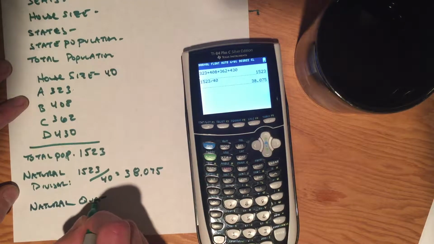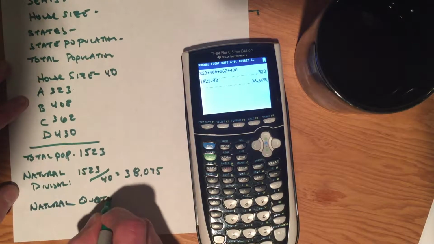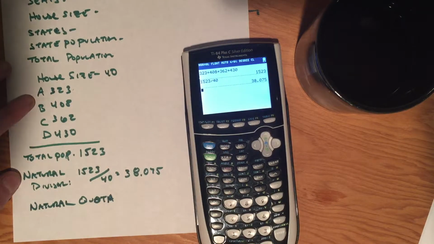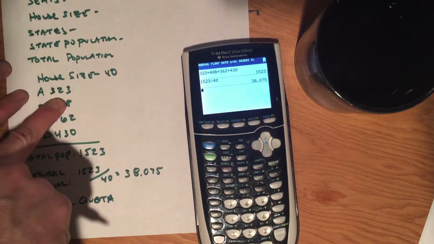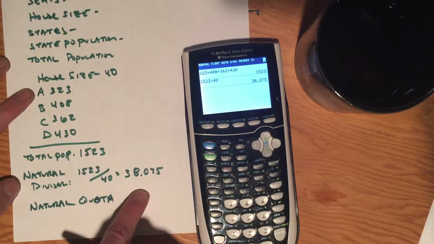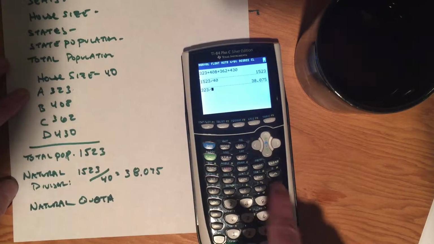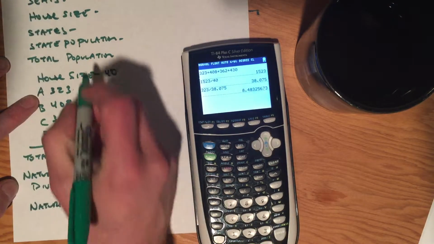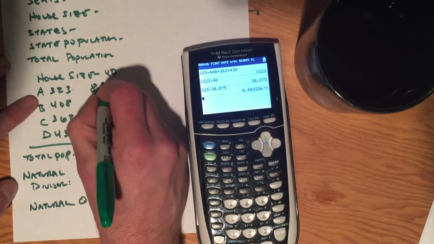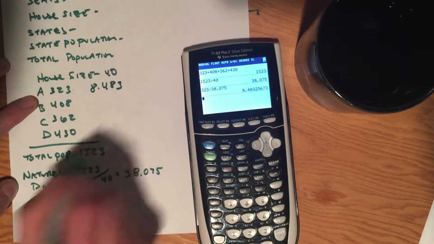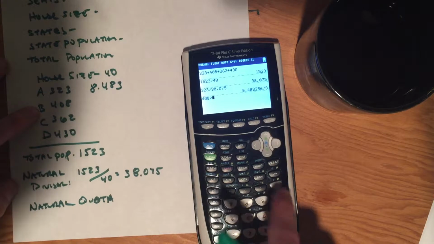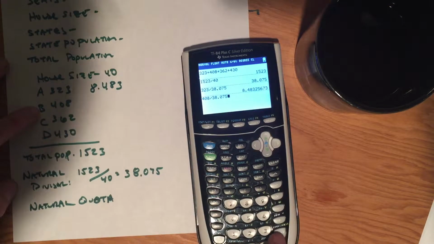This is the raw, straightforward ratio of how many seats we should have. State population divided by natural divisor. For state A, we've got 323 divided by 38.075, so we should have 8.483 representatives. State B, we have 408 divided by 38.075.